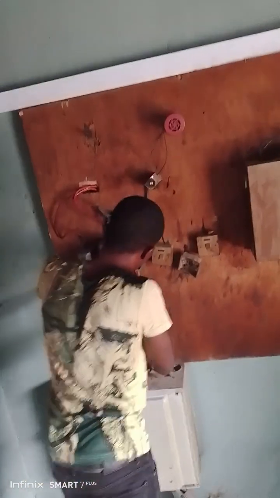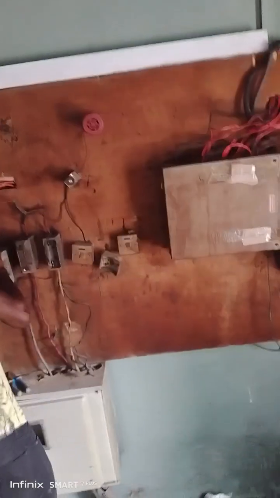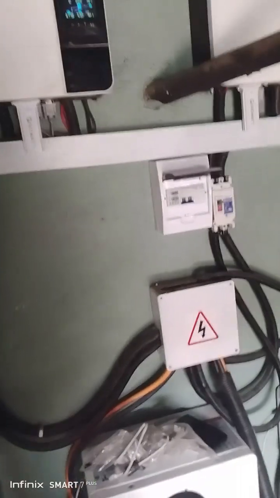So we installed a 20 kilowatt inverter for these people here. Actually, when we installed it, they said they didn't want to be using grid, they wanted to go totally off grid. So when we installed it, they were not using grid at all. After some time, they called us to come and install our breakers to control the grid, because they want to be using grid utility, I mean the NEPA lights, as we normally say.